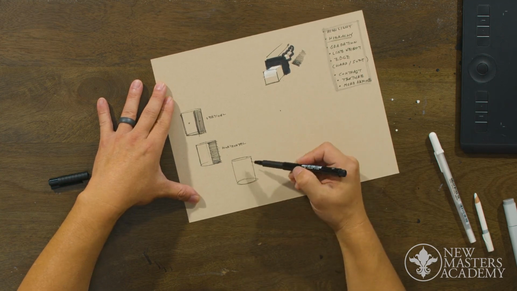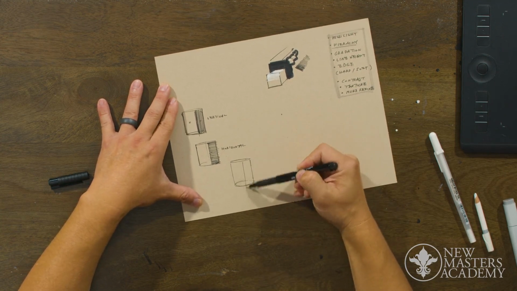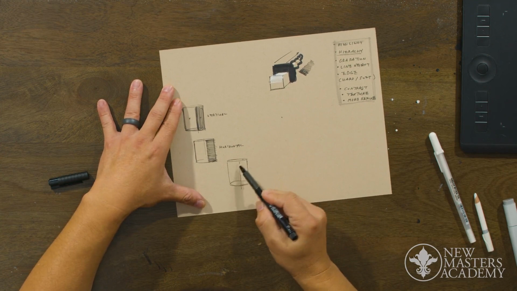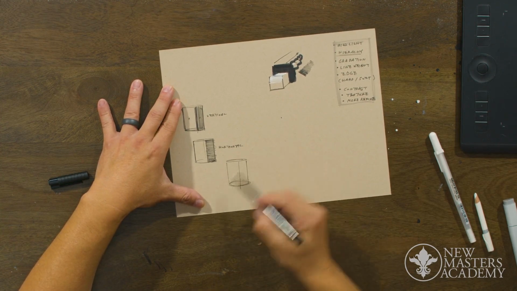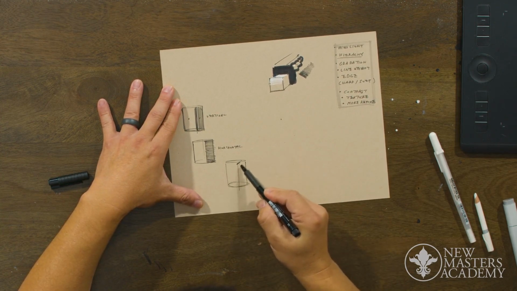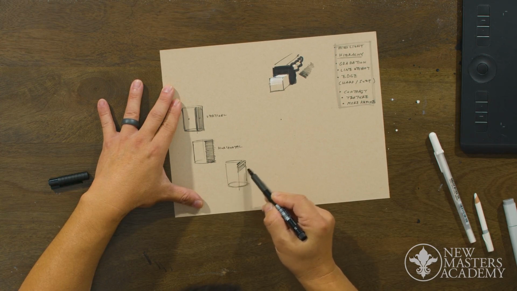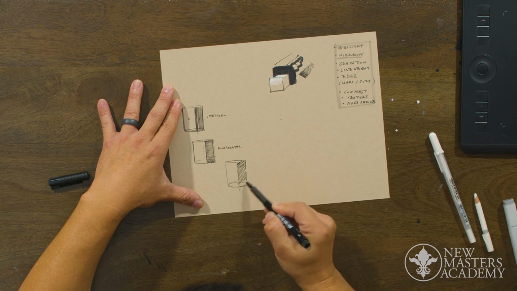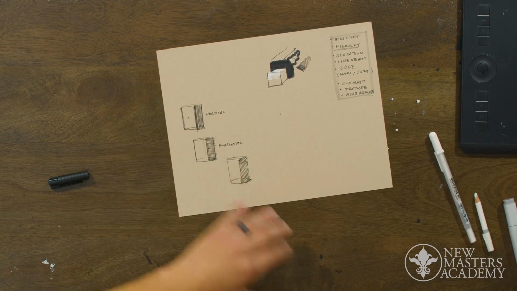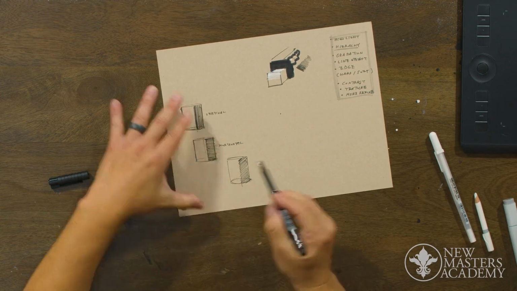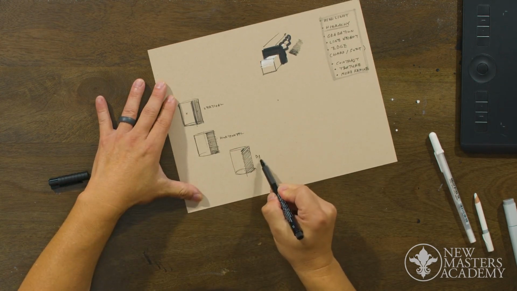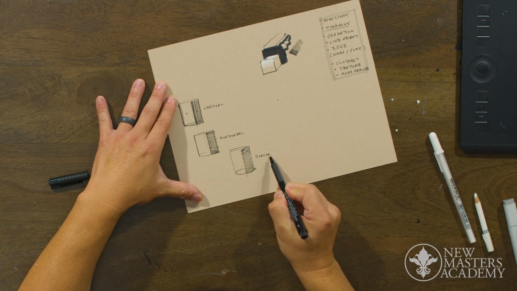What I probably prefer to do is go diagonally like this. It's kind of my way, where my arm was shaped. It goes over like this. So you can do it diagonally. Diagonal, diagonal.